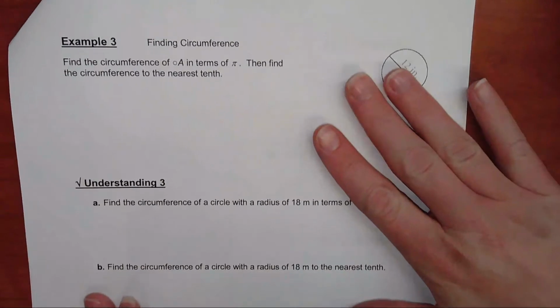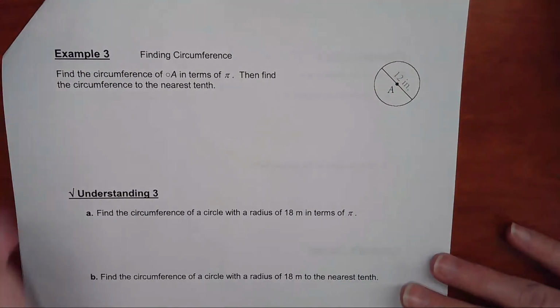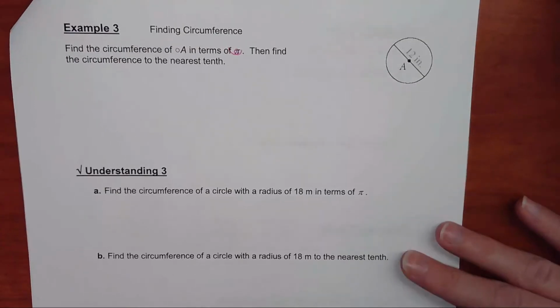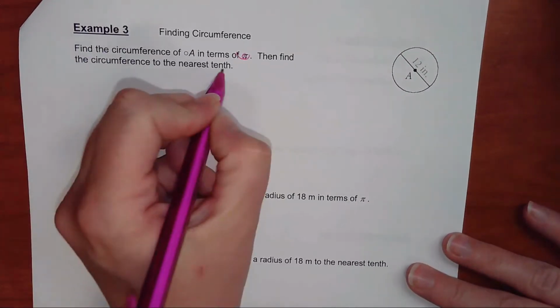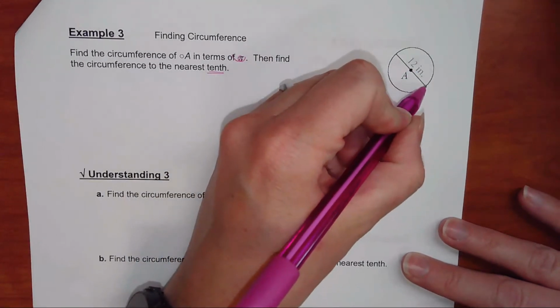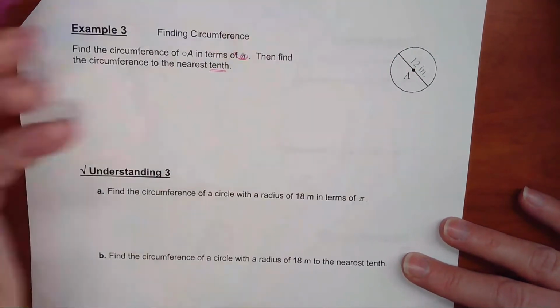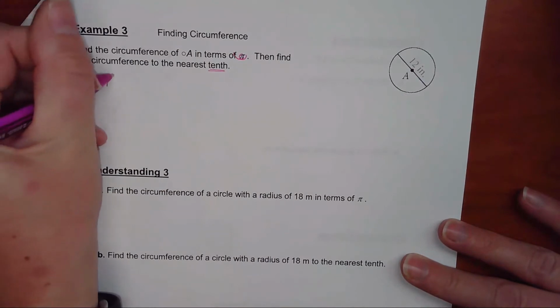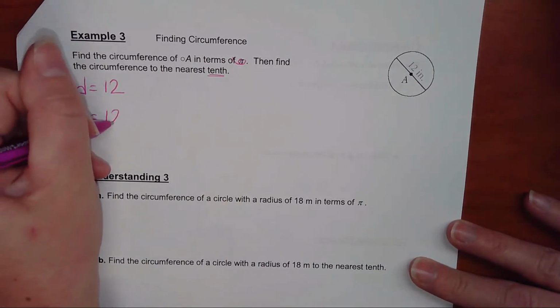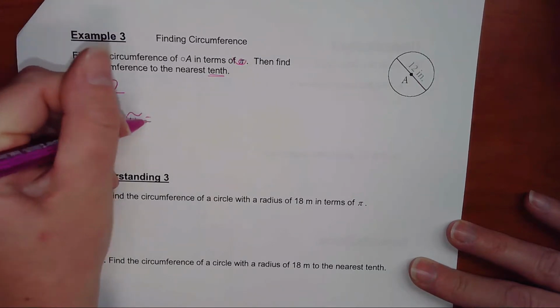So example 3, they want us to find the circumference. It says in terms of pi, we are not doing that this year. We are just going to be finding the circumference, and we're going to round to the nearest tenth, which is 1 decimal place. In this picture, they draw the line all the way across. That is the diameter. So the diameter is 12. So to find the circumference, you take 12 and you multiply by pi.